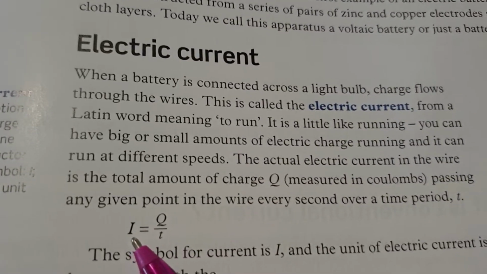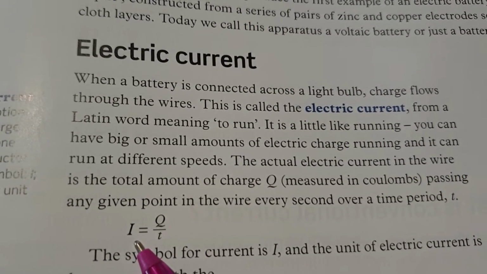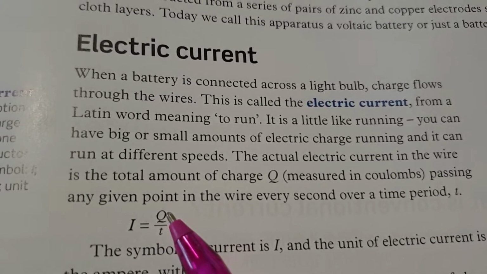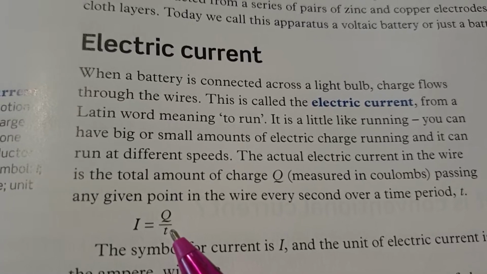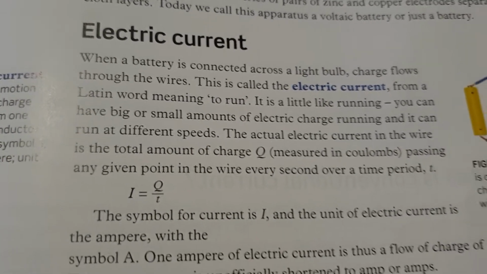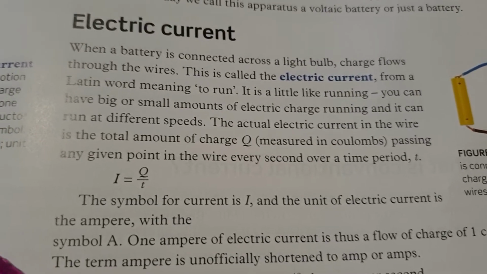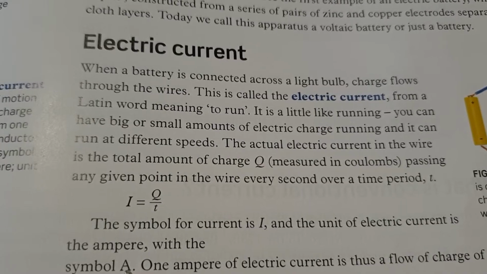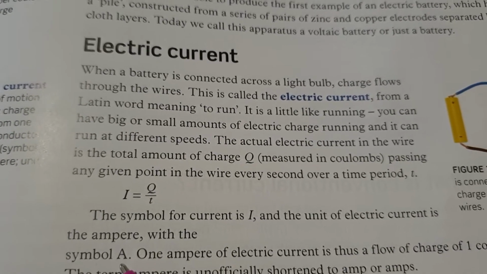So the current gets a capital I. Why it's I, I don't know. Guess because C was already taken. It's the amount of charge divided by time. So charge per second. And the unit for it is the ampere. And again, Ampere was a scientist, so it gets a capital A for the symbol.